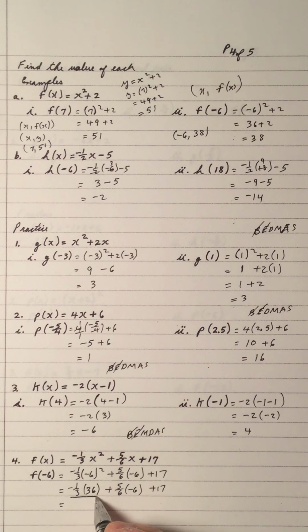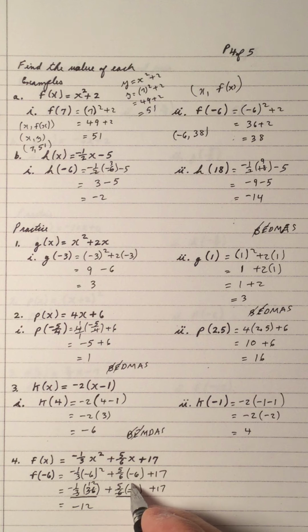So 3 into 36 goes 12, so that's a -12. 6 into -6 goes -1. And 5 times -1 is -5. And it's 17. So I do the 2 multiplications, done. Now I add. -12, -5 is -17 plus 17. And that gives me a 0 when I work it out.